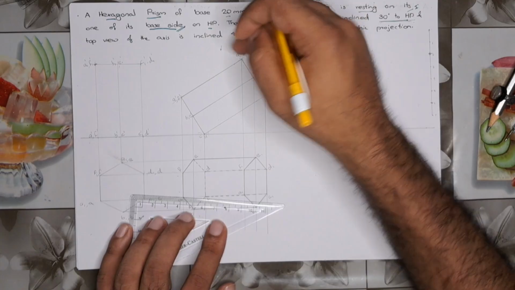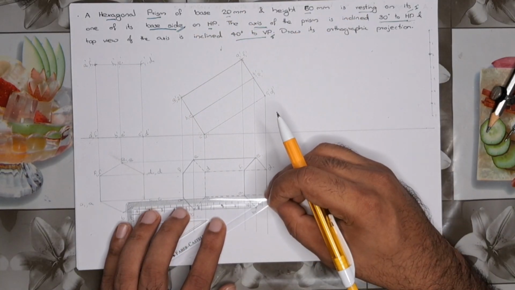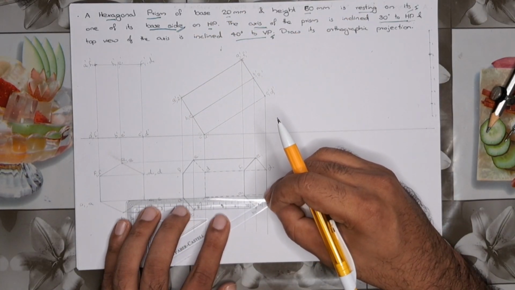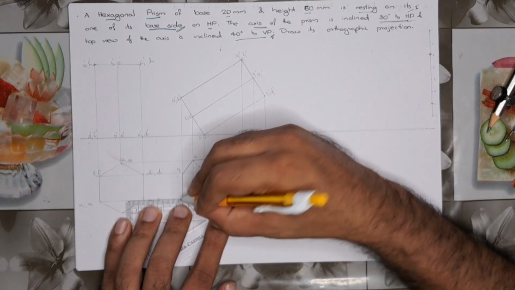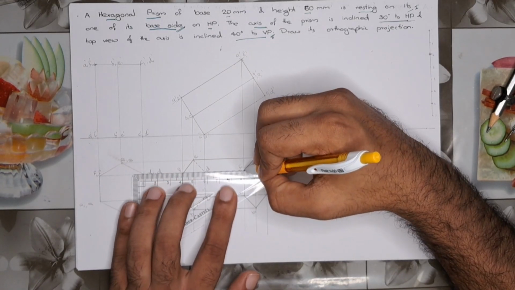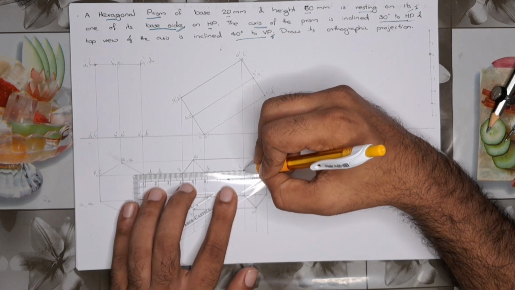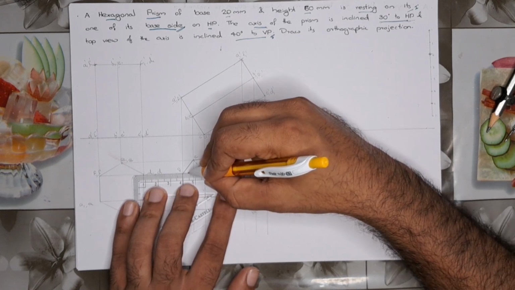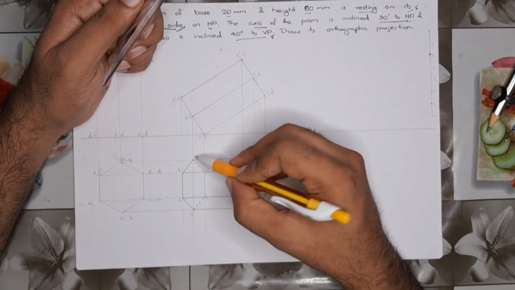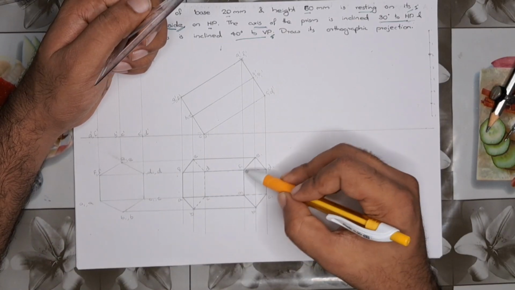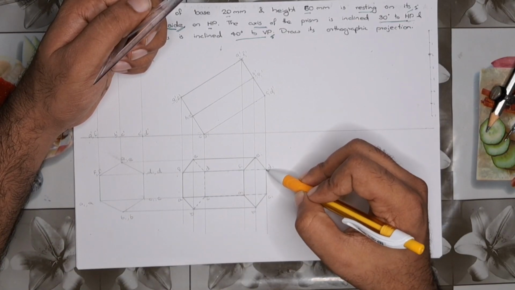Then A1 to A, that is visible also, so we have to draw this line. So we ensure that every corner has three lines from it each.